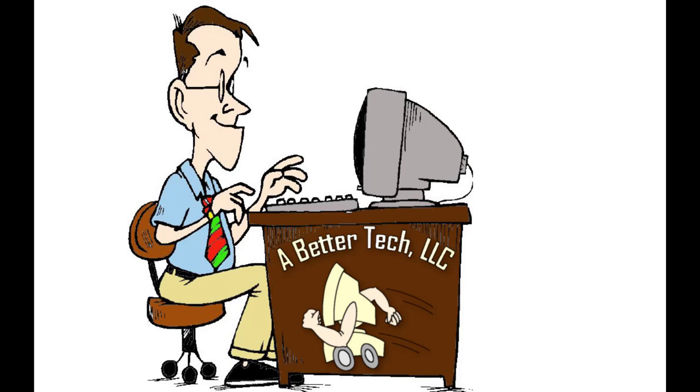Today, we're going to talk about 10 Windows 10 tips and tricks that you might not know about. Let's get started. First, let's talk about storage.